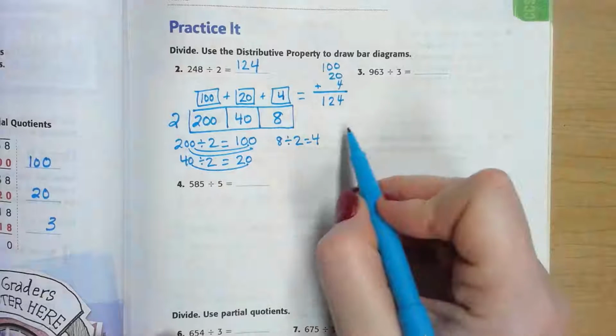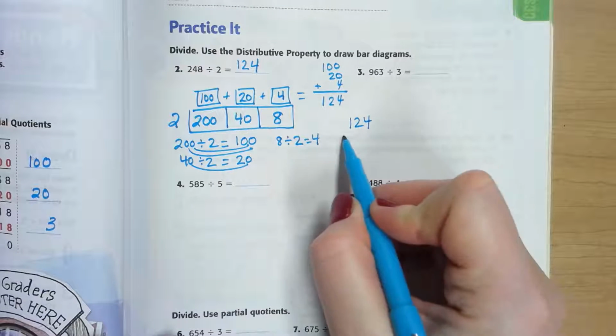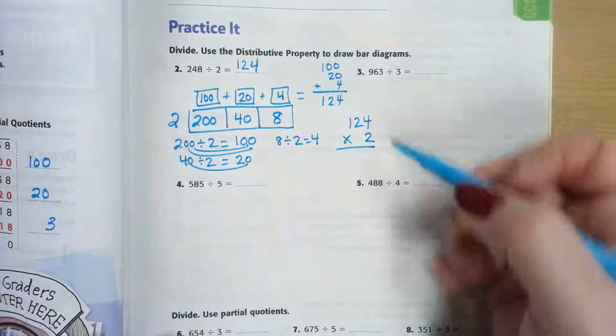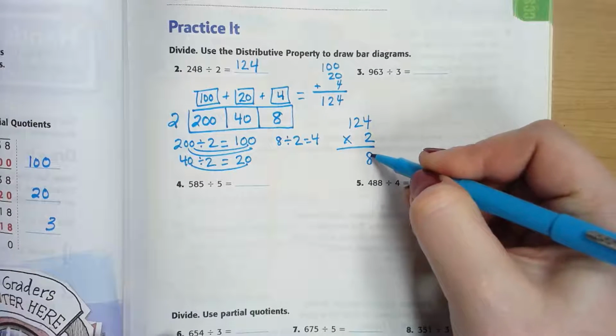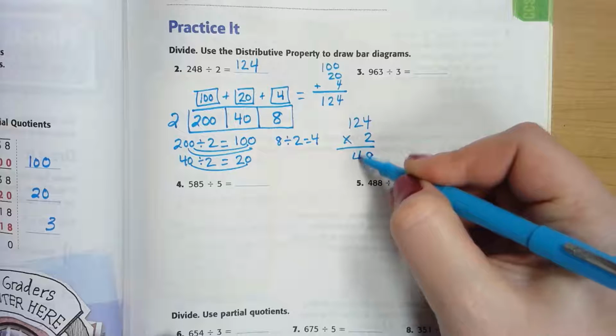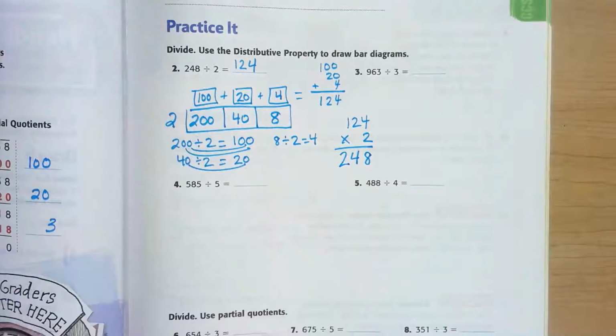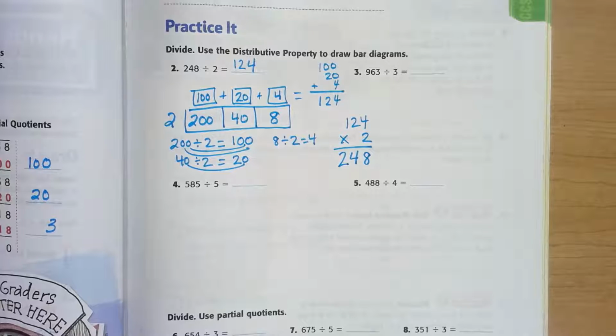To check it, we would say 124 times 2, and we're going to see if we get the 248. So 2 times 4 is 8. 2 times 2 is 4. 2 times 1 is 2. And we do get the 248 we started with.